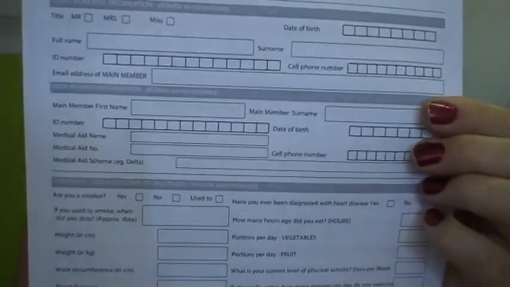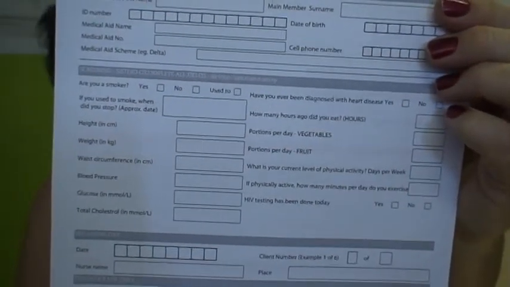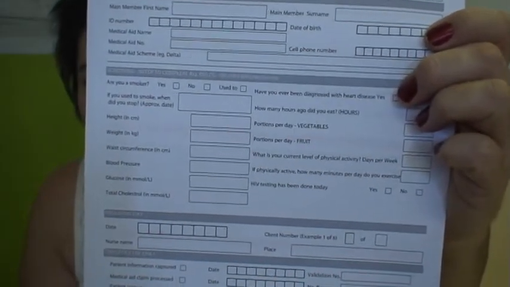Then the next one is, okay, that's when you used to smoke. Height, and you'll see it says in centimeters. Weight, you'll see it says in kilograms. Waist circumference, again in centimeters please. And then blood pressure, glucose, cholesterol.